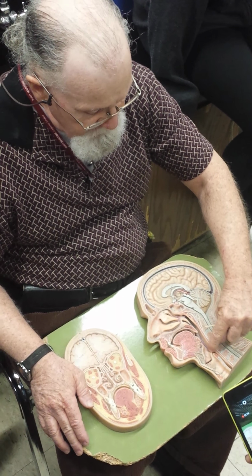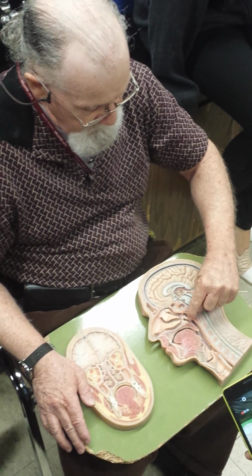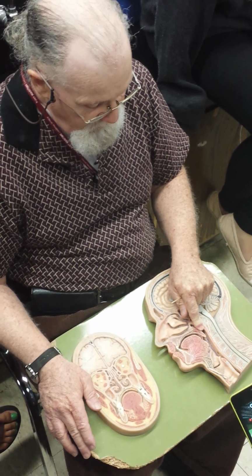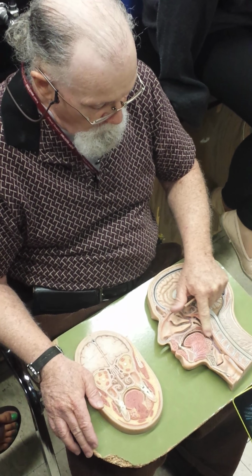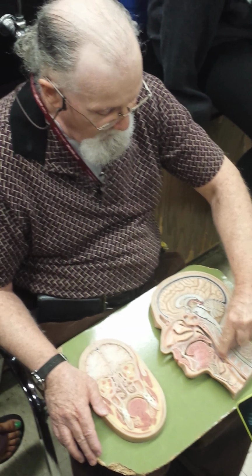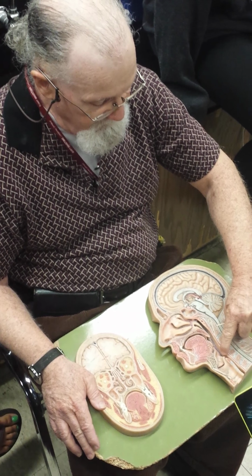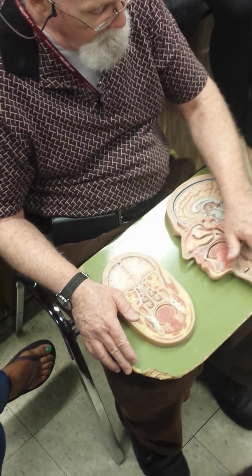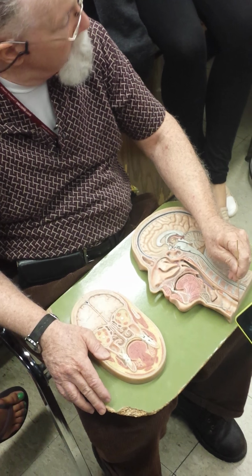The pharynx is this long tube here, and it would be called the nasopharynx in this area, the oropharynx in this area, and the laryngopharynx in this area. And the pharynx is a shared tube for air and for food and water. This would be the esophagus here.